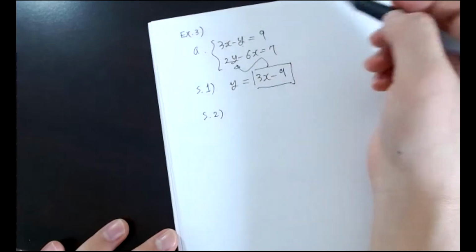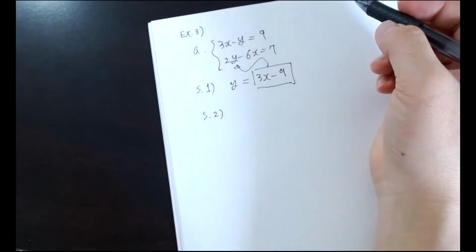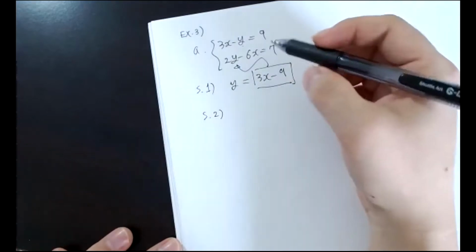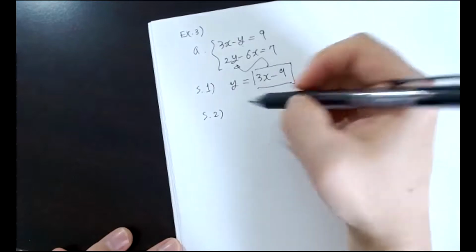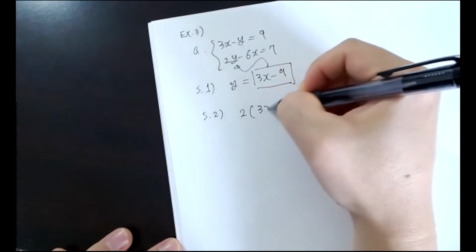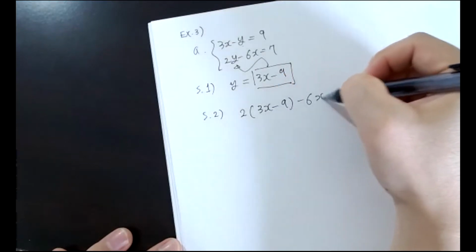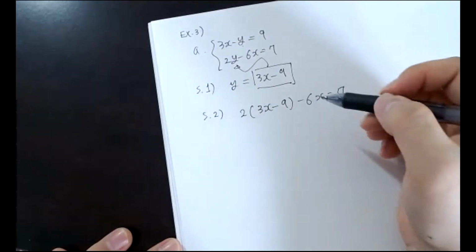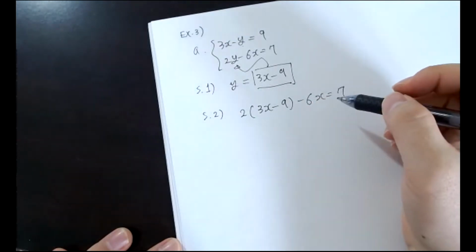The y in the second equation. I mean, y in the other equation. Okay, the other equation. So we got this: 2 times (3x minus y) minus 6x is equal to 7. Then we simplify and solve the equation for x.